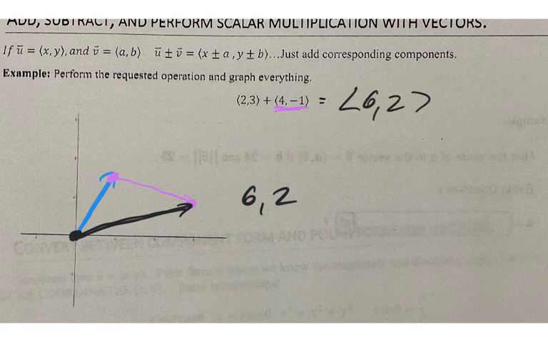So I did that graphically. Does that make sense to you, how we got there? Now, how can you do that algebraically? 2 plus 4, 3 plus -1. 3 minus 1. Right? You're not going to do this graphically unless it forces you to. It's just as simple as adding the x's and adding the y's. You okay with that?